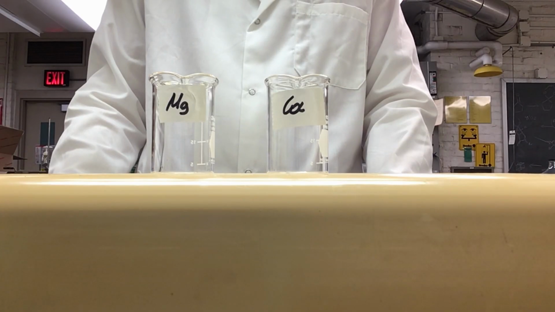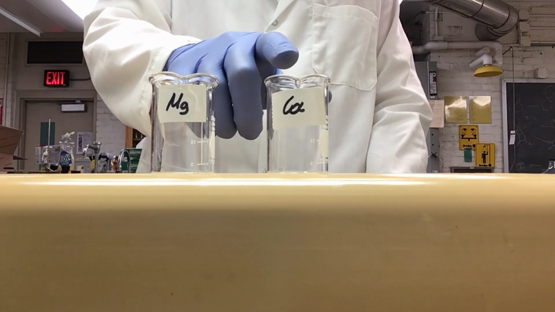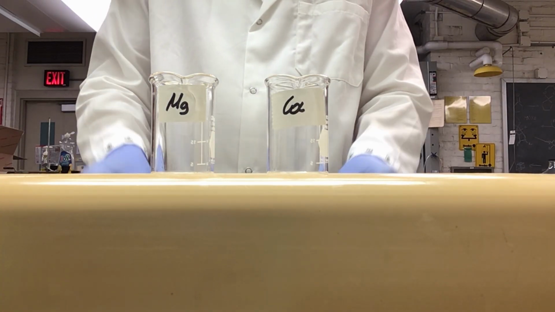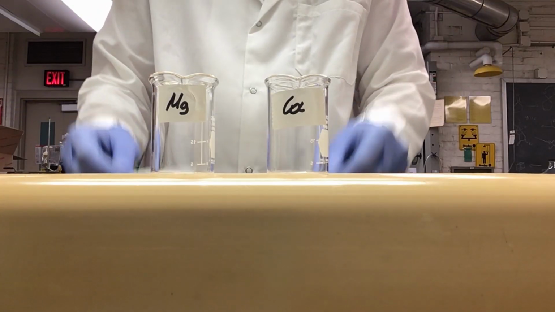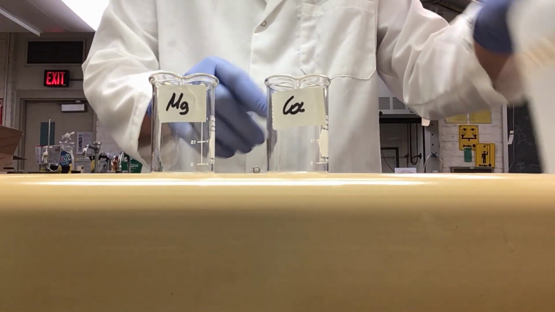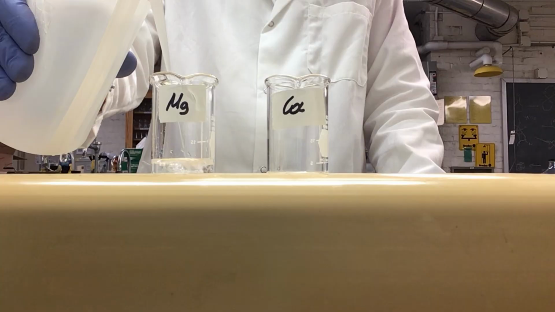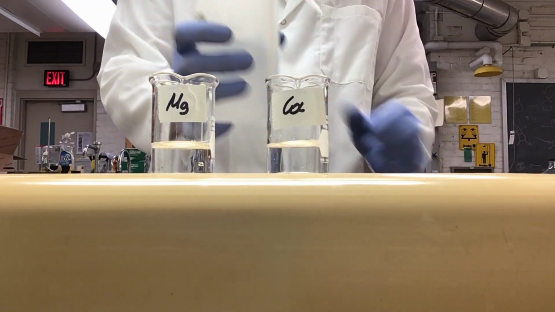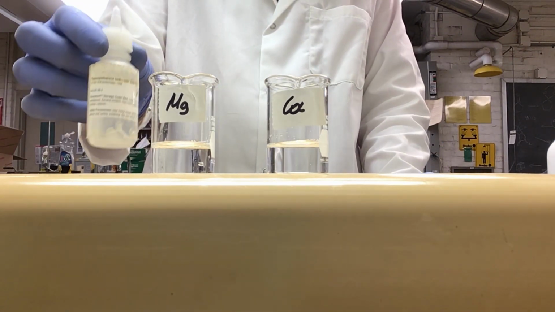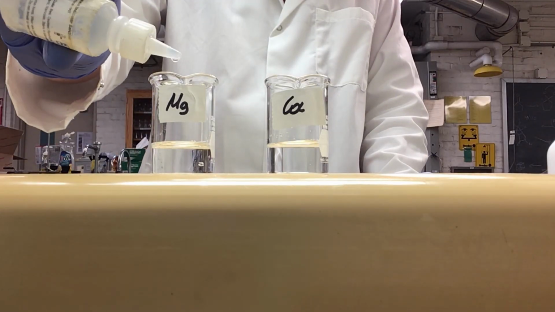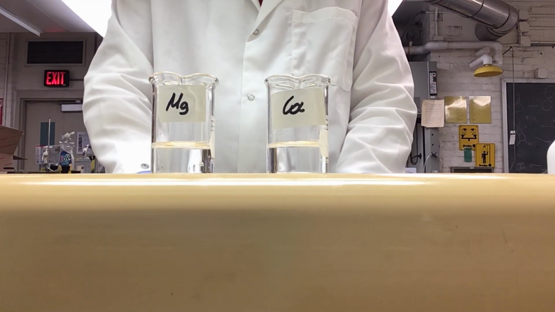Here for periodic trends, we have our reaction of group 2 metals. So we have a magnesium beaker and a calcium beaker. I'm going to take a piece of pre-cut metal for each, and I'm going to add it to a small bit of water in the beaker, which contains acid-base indicator. So I've now added my DI water, so I will add just a couple drops of phenolphthalein indicator. And now I can take and add my sample.